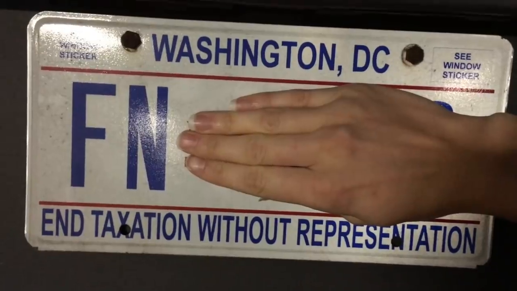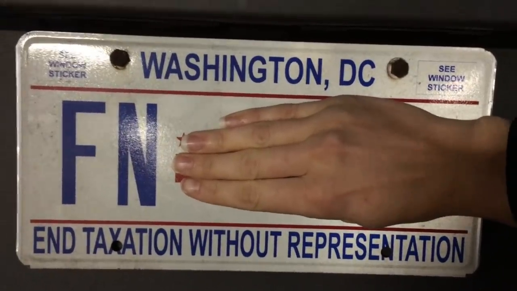DC and the 5 US territories are each represented only by a delegate in the House who is very limited in power. And I can't really speak to how citizens of the 5 territories feel about that because I've never lived there, nor have I really talked to anyone from there about it. But I will say that the majority of residents in DC are quite upset with this. In fact, even the DC license plate has a slogan about it.